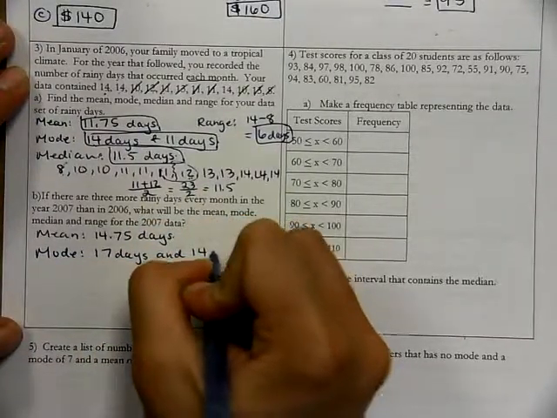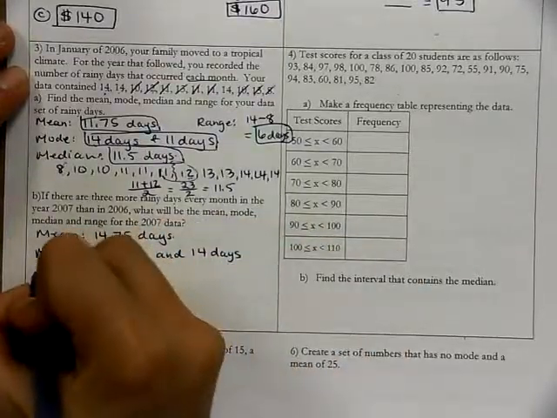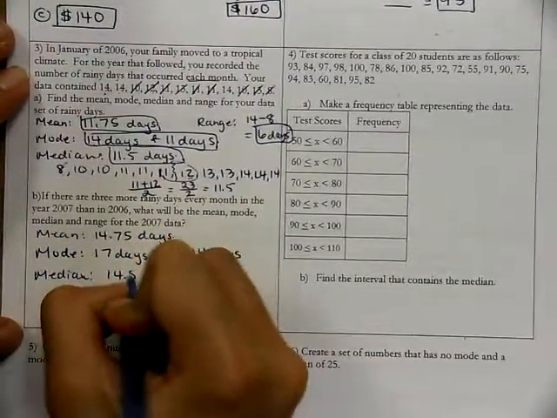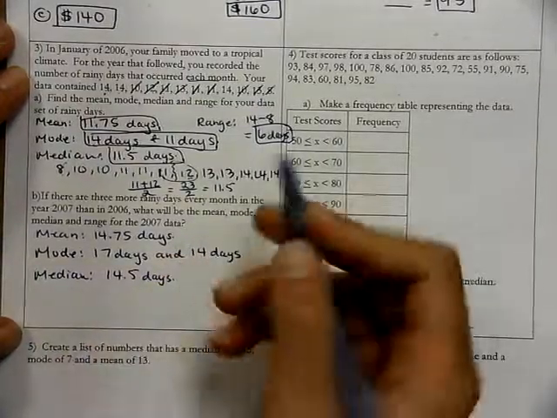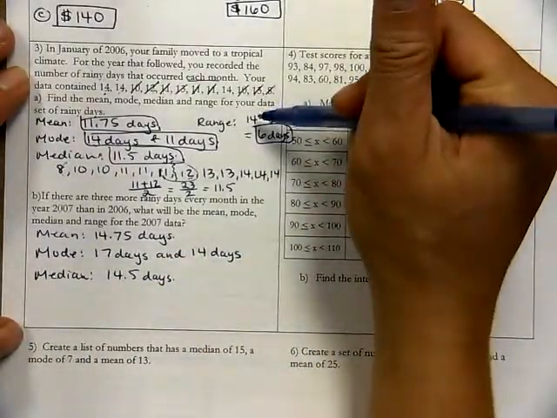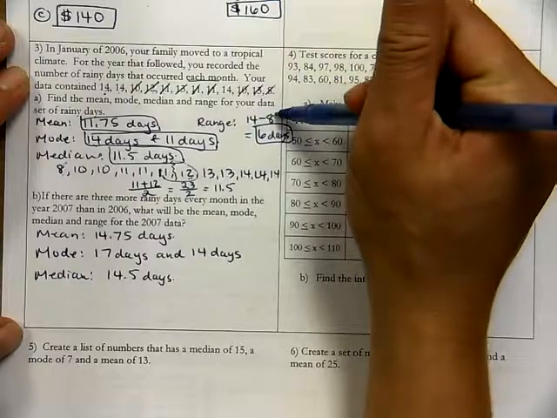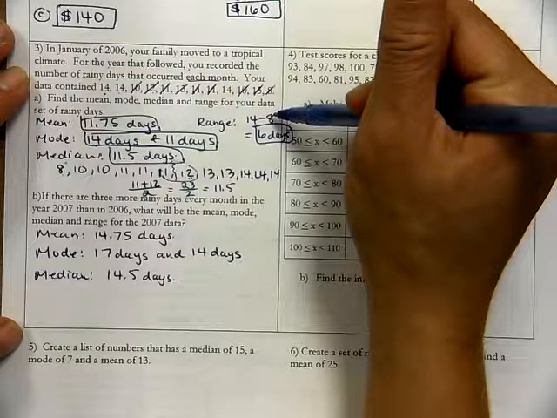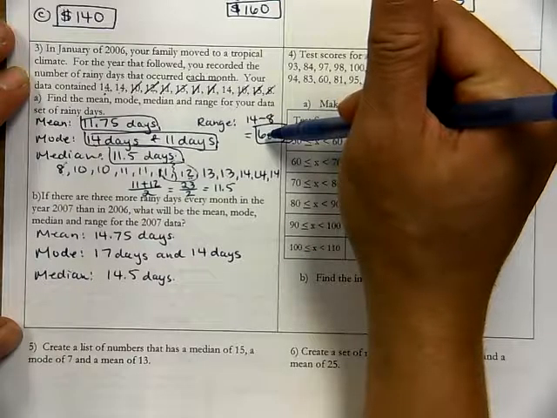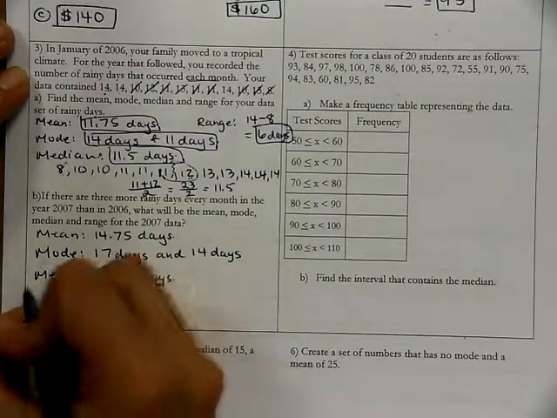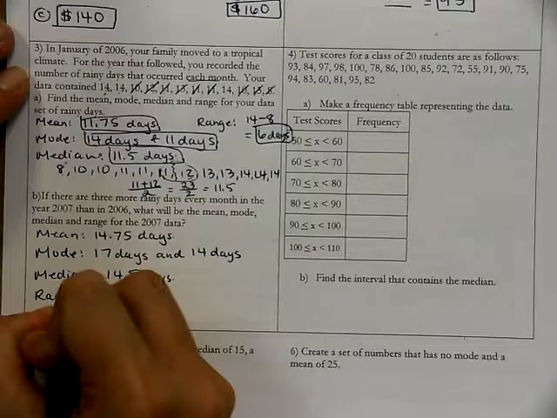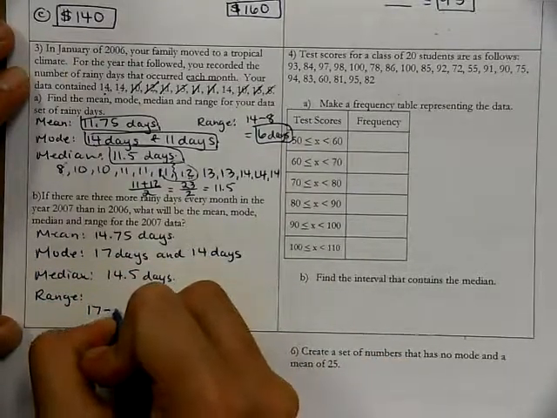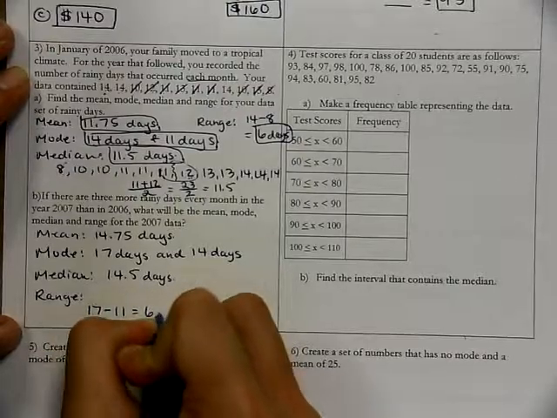And 14 days. Your median will now be 14.5 days. And the same is true of the range. Instead of 14 minus 8, we'll have 17 minus 11, which is still 6 days. So the range is different. Your range is not 3 more. It would be 17 minus 11, which is still 6 days.